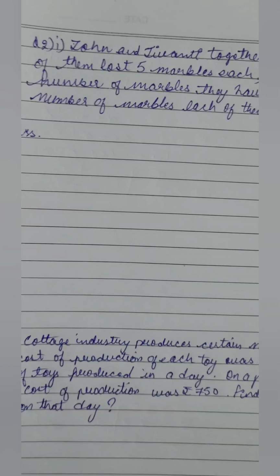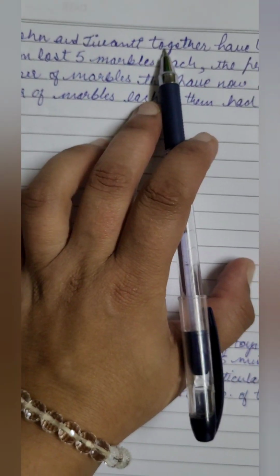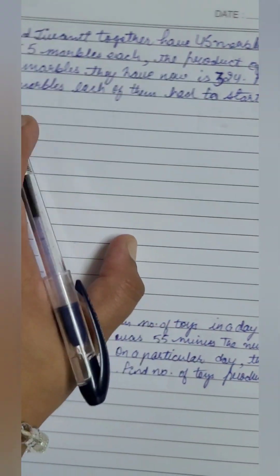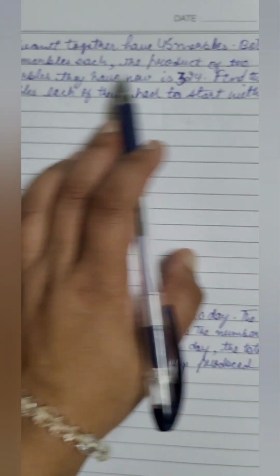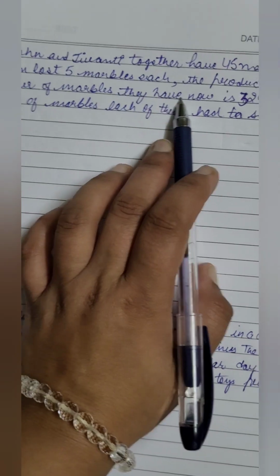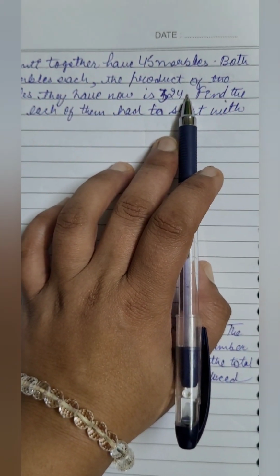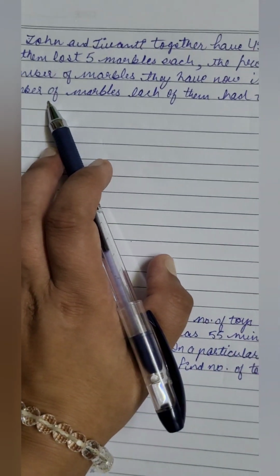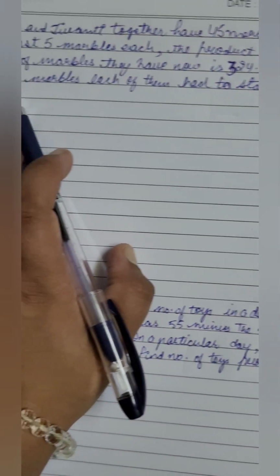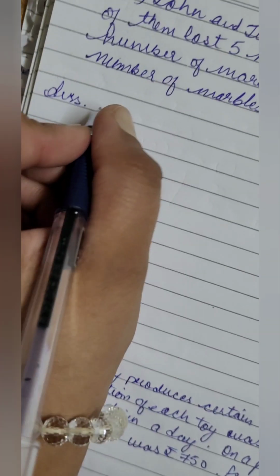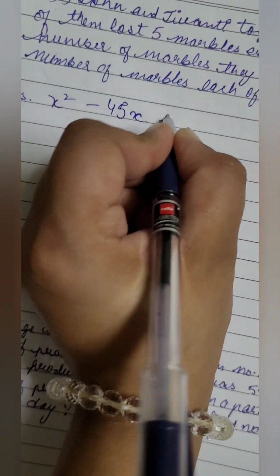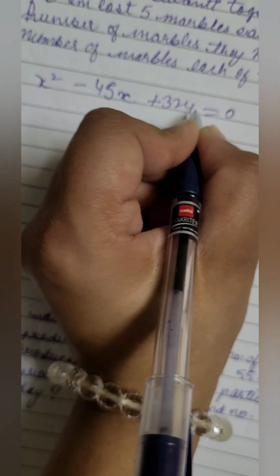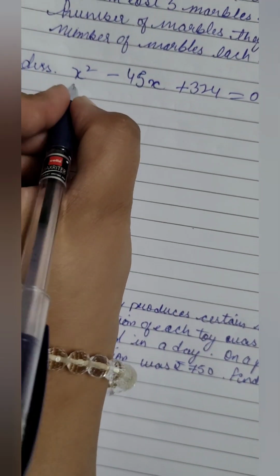The next question says John and Jivanti together have 45 marbles. Both of them lost 5 marbles each. The product of the marbles they have now is 324. Find out the number of marbles each of them had in the start. So we know that x square minus 45x plus 324 equals to 0, where 45 is the total number of marbles.